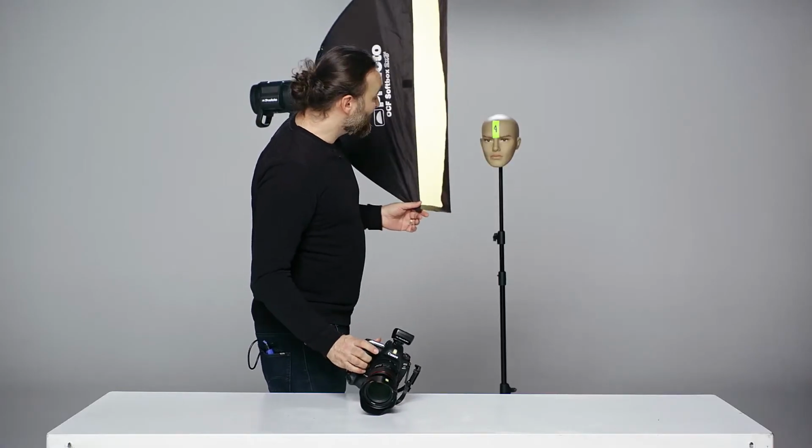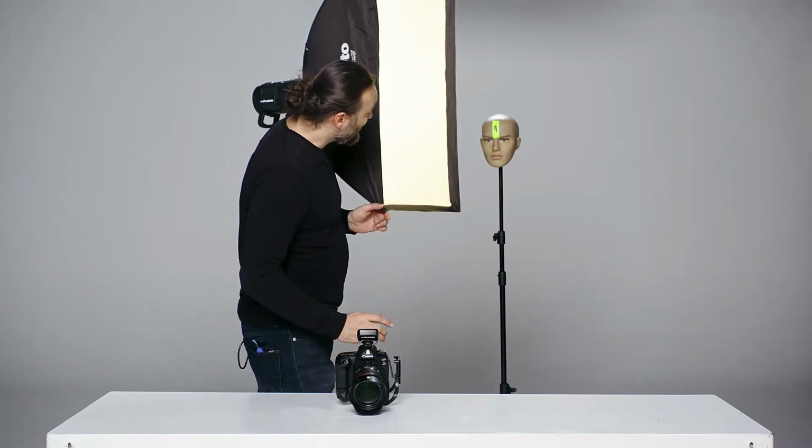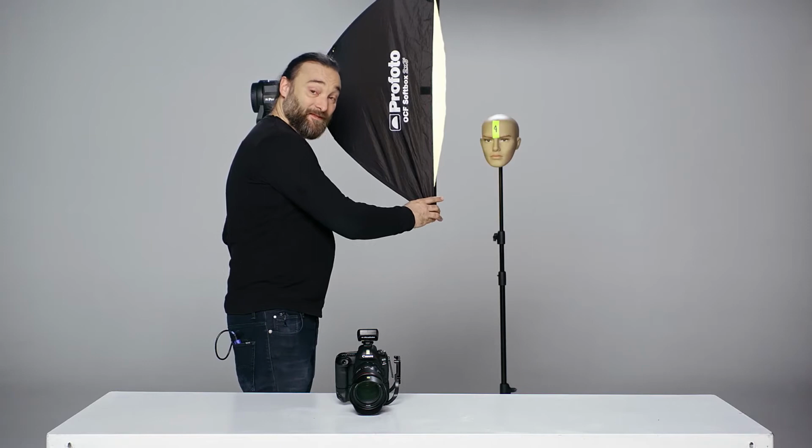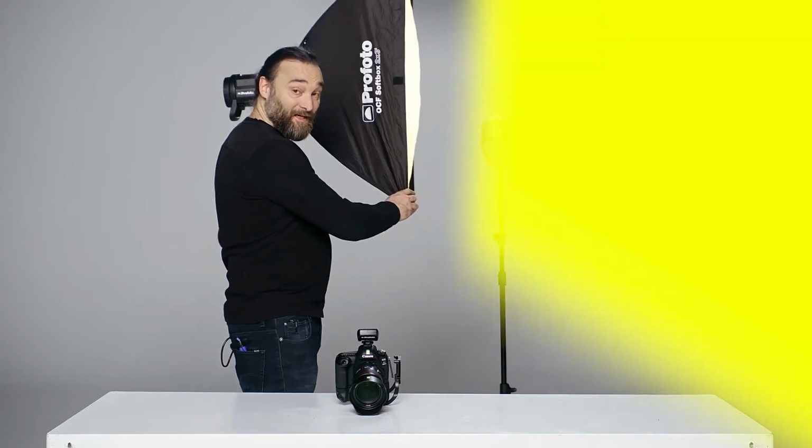By turning the softbox, you can really fine-tune that feathering. And as with most modifiers, if you back up your modifier, the light pattern grows. This makes that feathering shadow edge bigger and bigger as you move back.